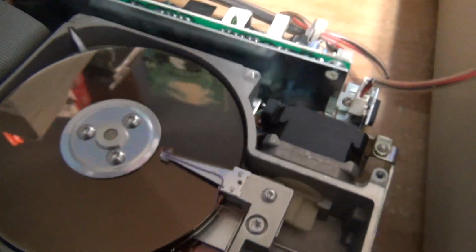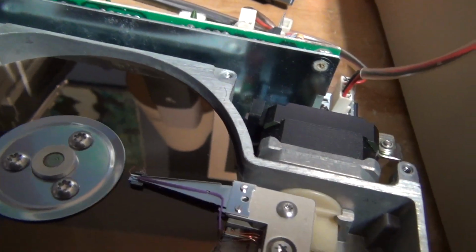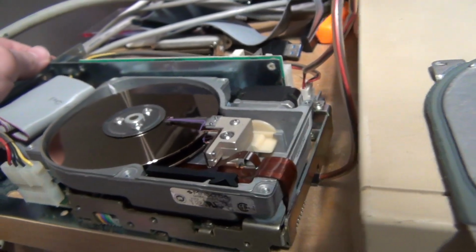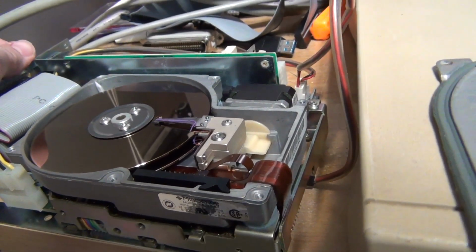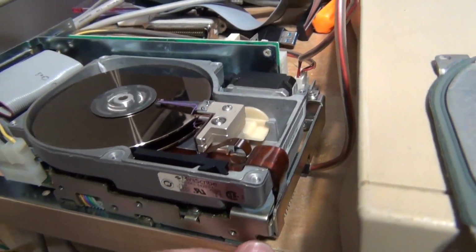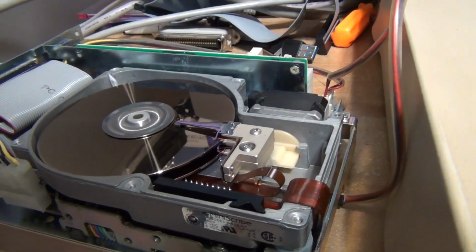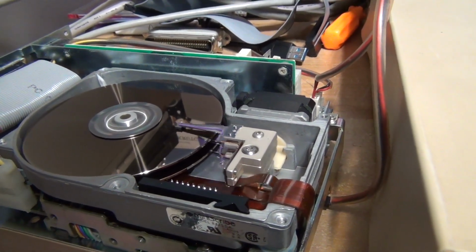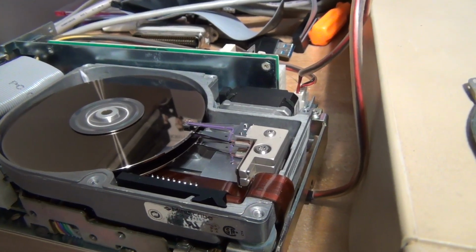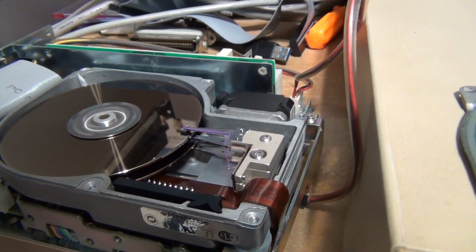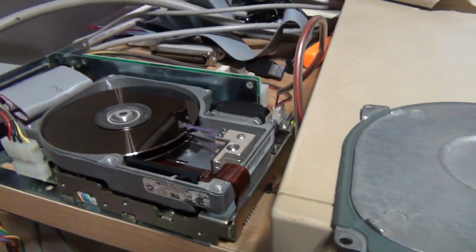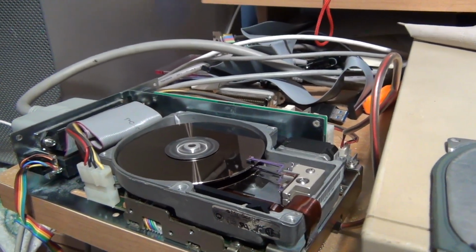Of course, I could have just now contaminated it, but there's quite a bit of dust in there. Let's go ahead and see what it does. See if it keeps on working.